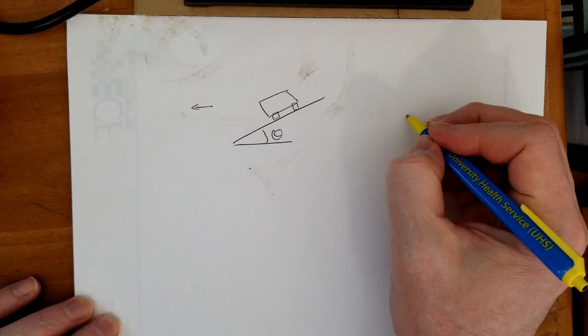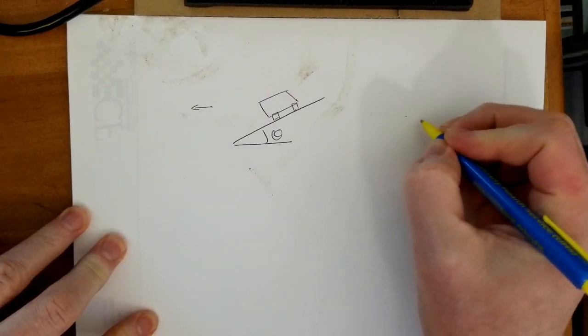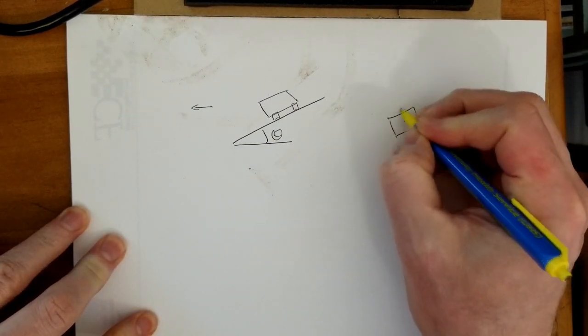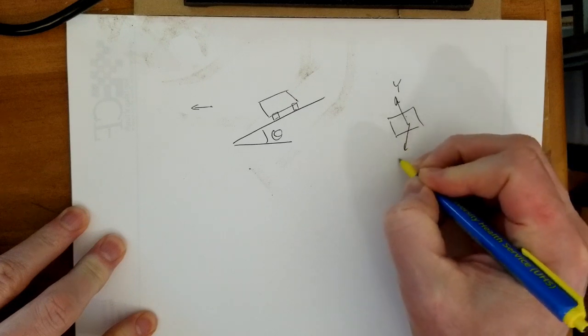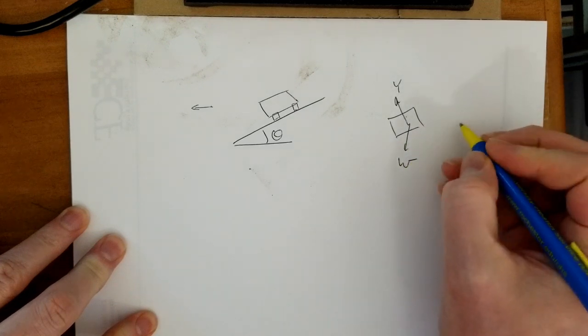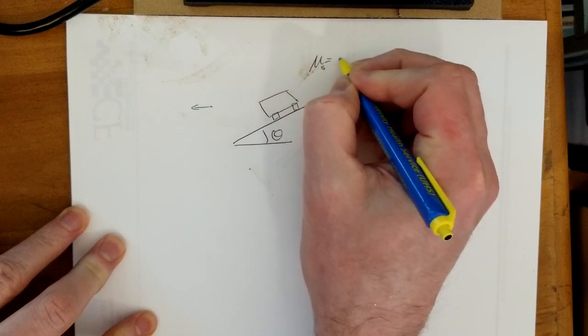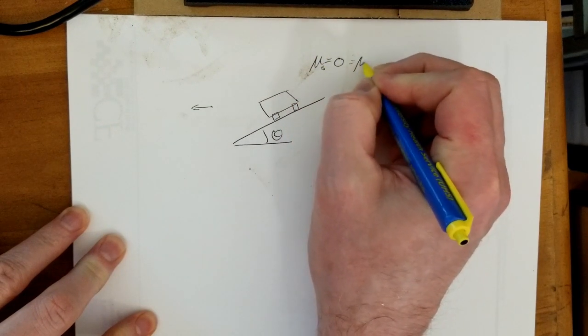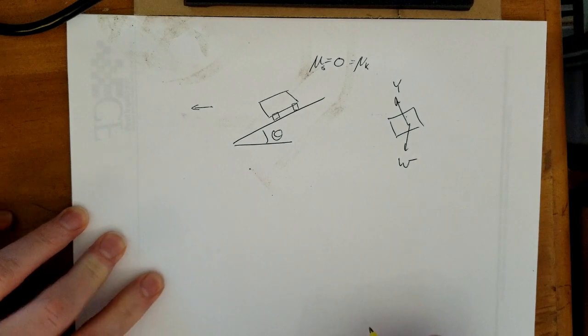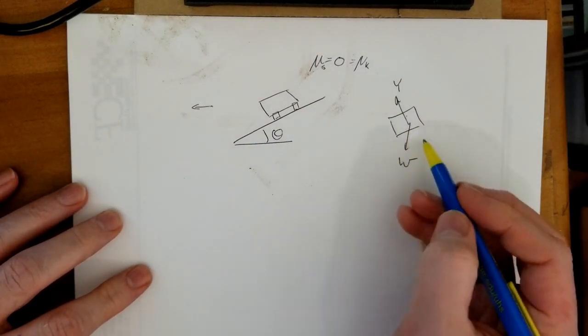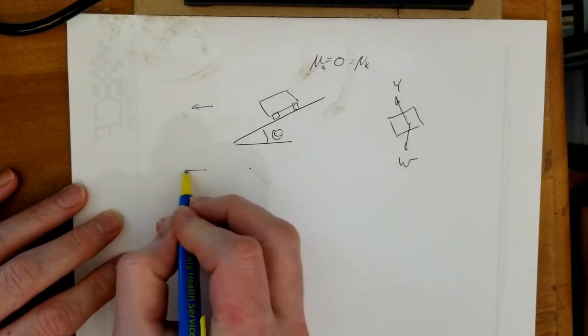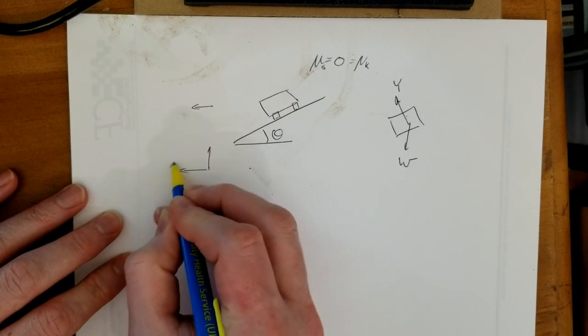So when we set up the force diagram, it looks a lot like box on ramp. There's my car there, normal force pointing this way, weight going down, and let's assume it's frictionless. So the coefficient of friction is 0, same with the kinetic coefficient. So when I break it up, I set up my coordinate system, i hat and j hat.